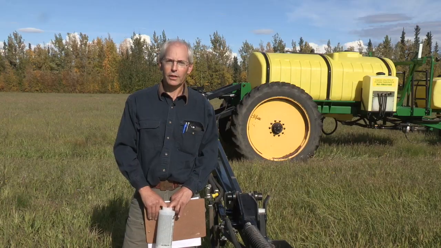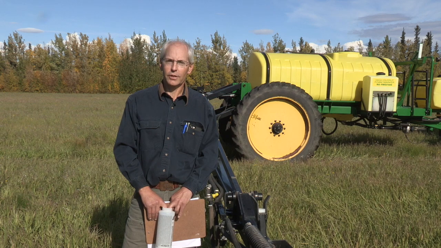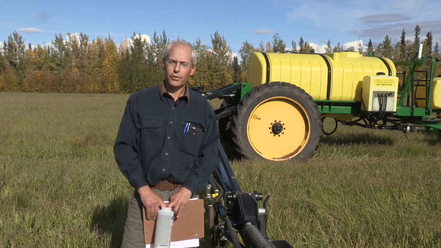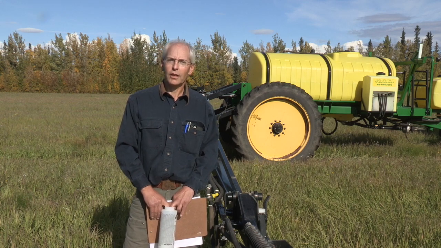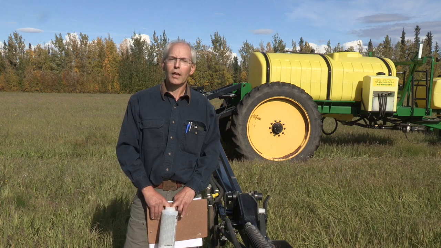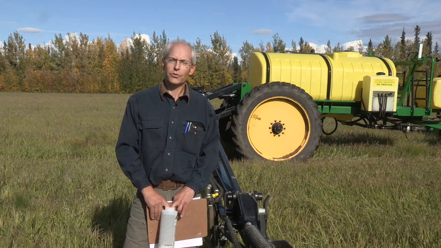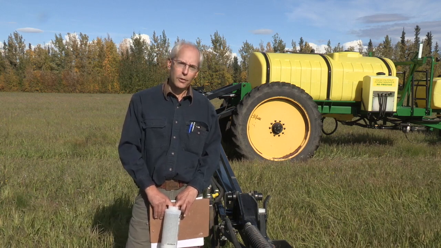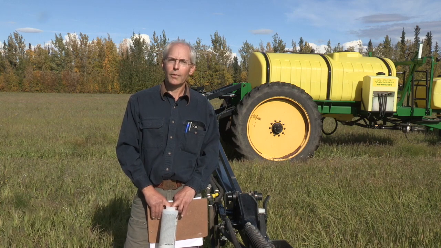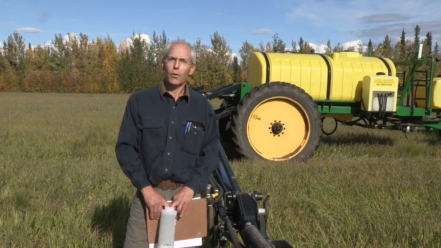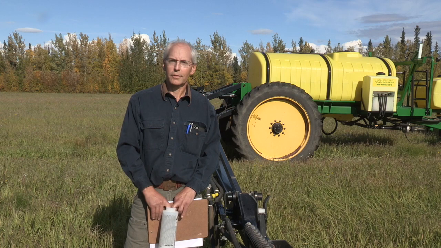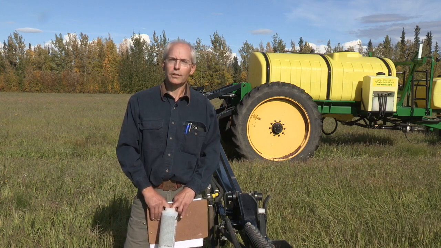The most important thing to remember about pesticide safety for the sake of the environment and your personal health is to read, understand, and follow the pesticide label. If in doubt, ask questions of your sprayer manufacturer, your chemical company, or your extension agent. So happy calibrated spraying.